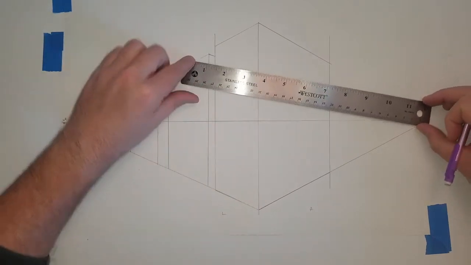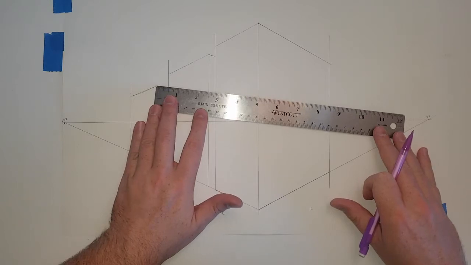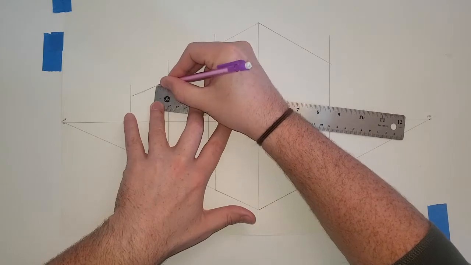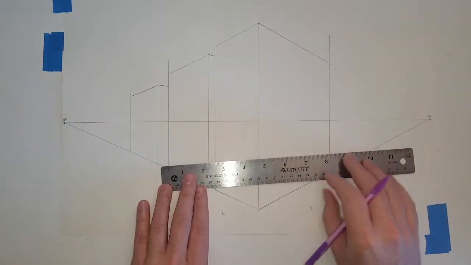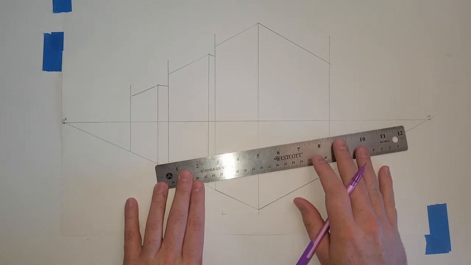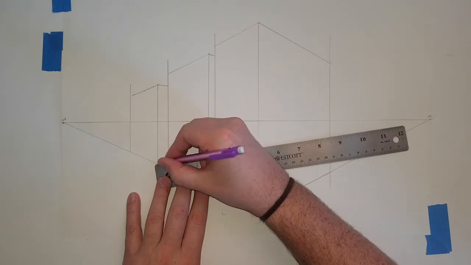So I can't reach this with my ruler, but I have to give it my best guess. It looks like it will continue there. Same thing at the bottom. Make sure it looks like it'll go intersect right through that vanishing point.